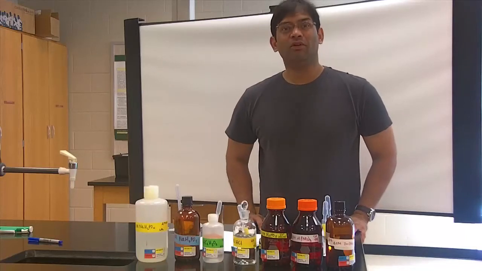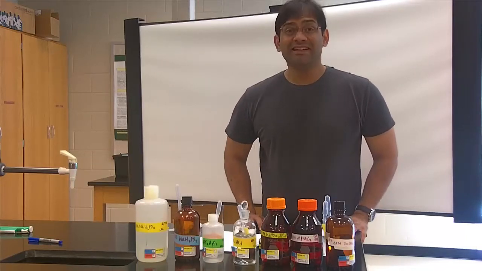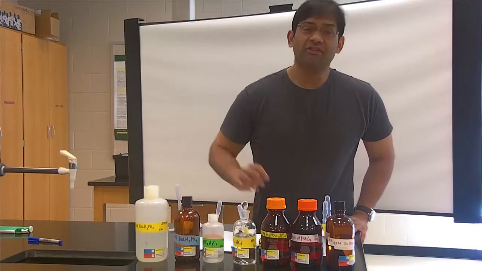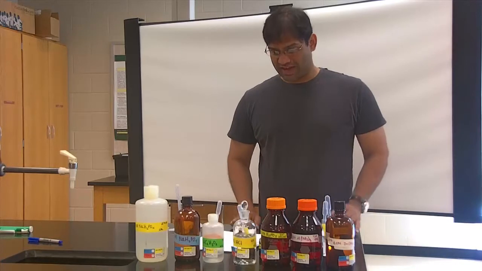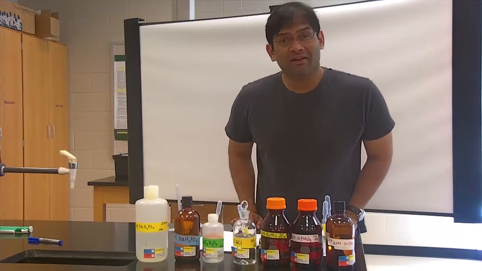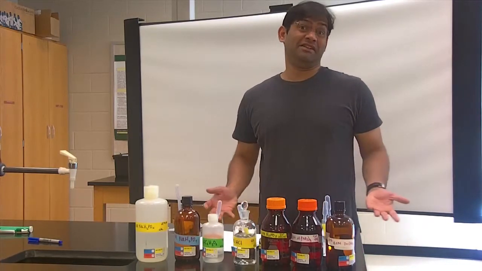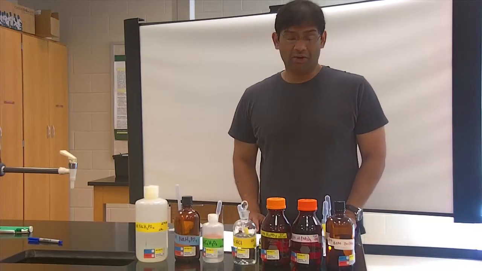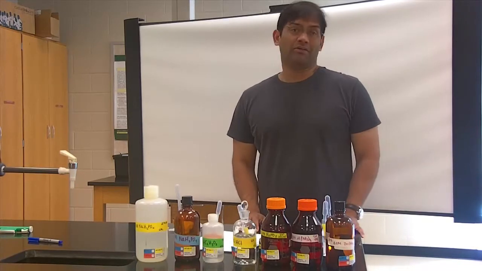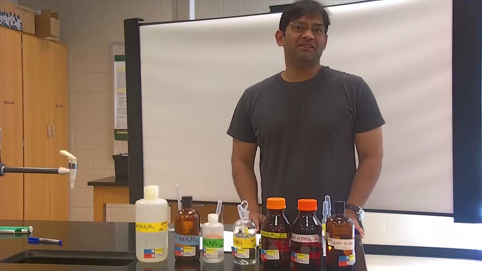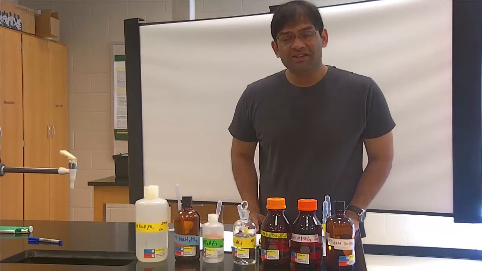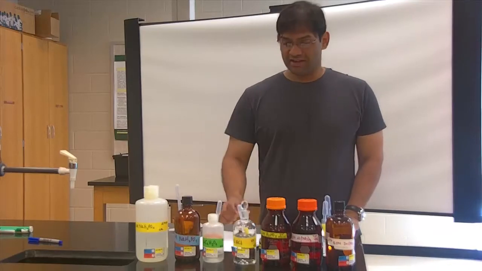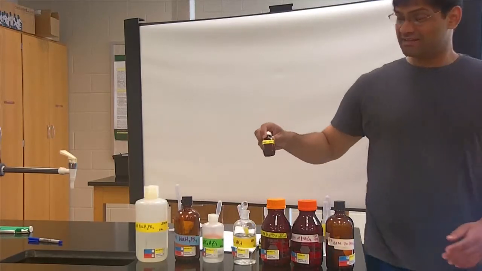In this week's lab, you will determine the relative acidity of a number of different substances. Some of these are strong acids, some of these are weak acids, and some of these are everyday items that are found in households, such as carbonated water or tap water. You'll be measuring the pH of these using a pH meter, and also you will measure the pH of these substances using different types of dyes.